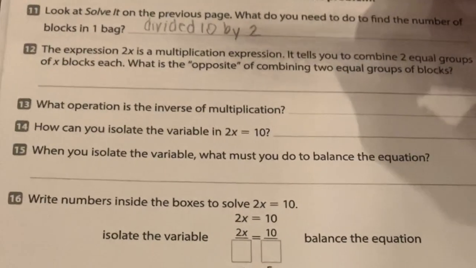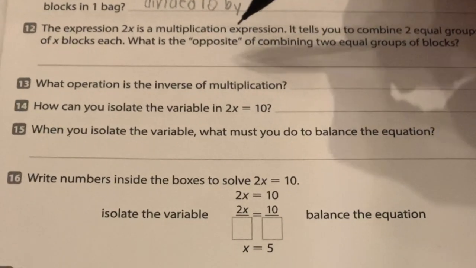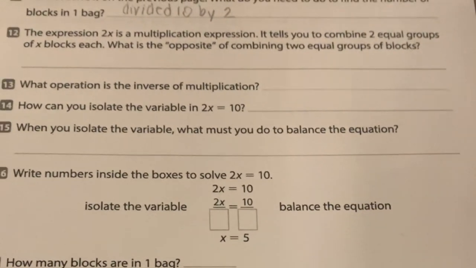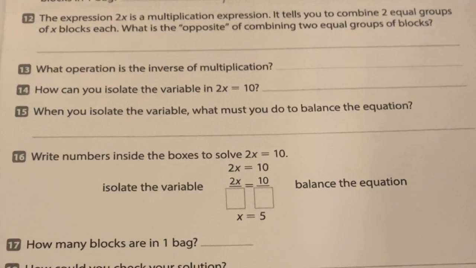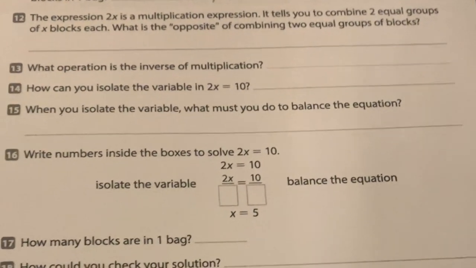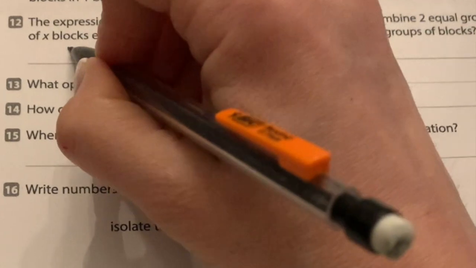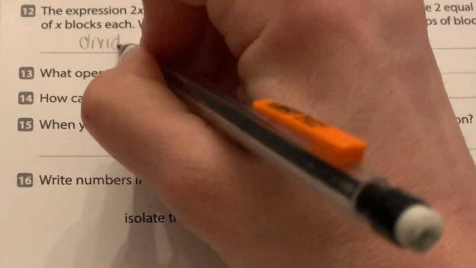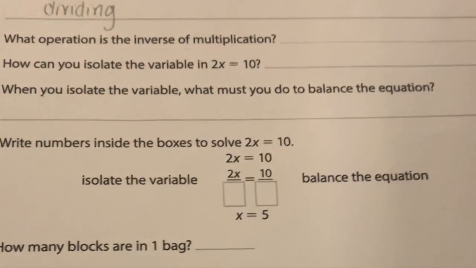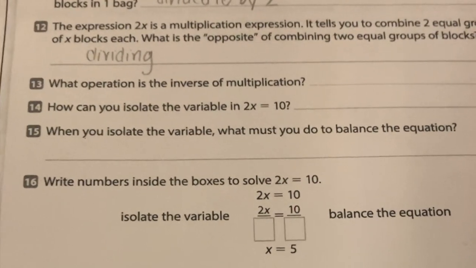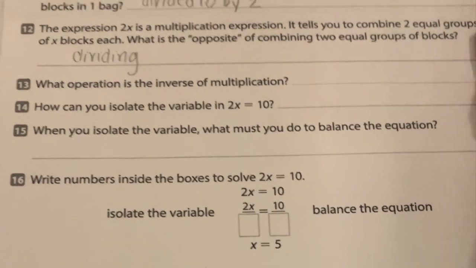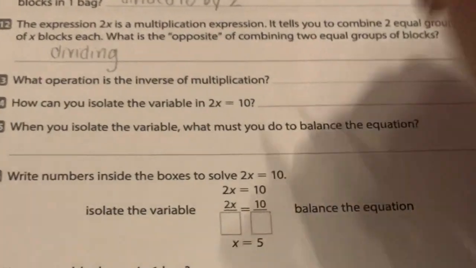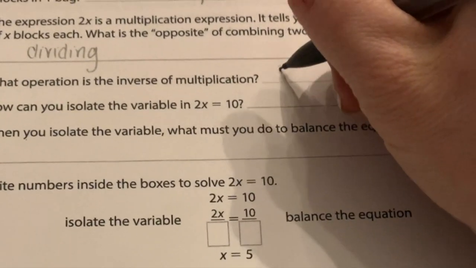So the expression 2x is a multiplication expression. It tells you to combine 2 equal groups of x blocks each. What's the opposite of combining 2 equal groups of blocks? That would be dividing, right? Division is the inverse of multiplication. Same thing, right? Division.